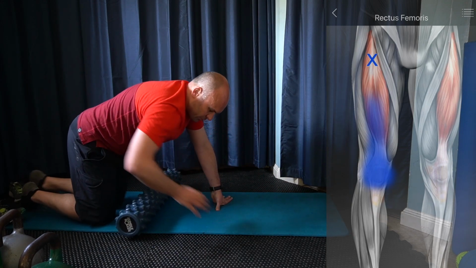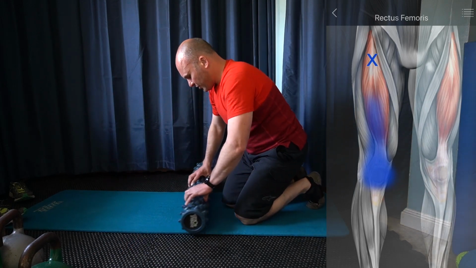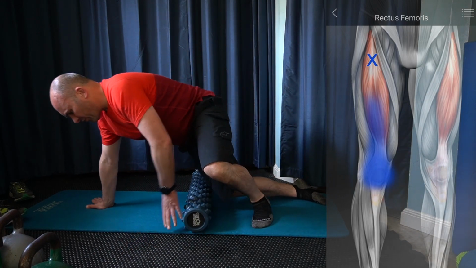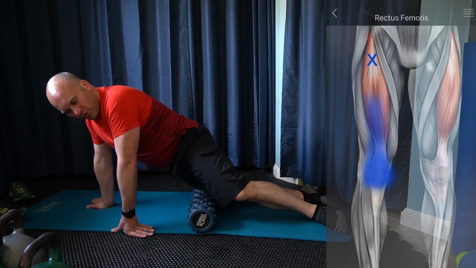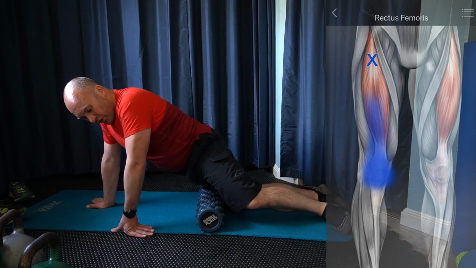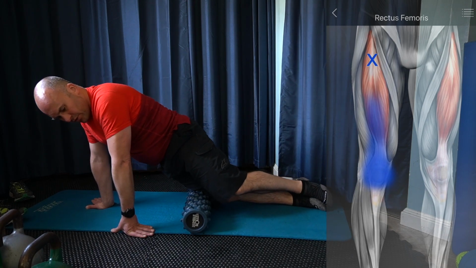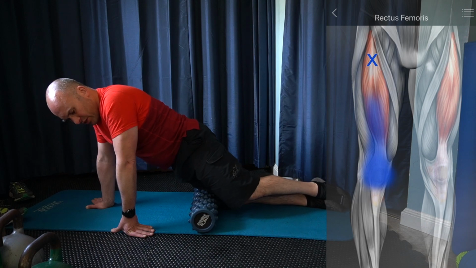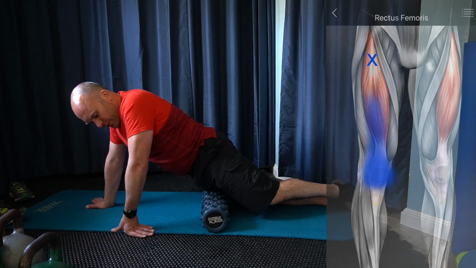So we'll do the same on the other side. Again, just starting just above the knee, and again you can either put the other leg on the floor, or if you can handle a little bit more pressure, then you can rest one leg on top. And again, we're just going to do this until it feels like it has loosened off a little bit.